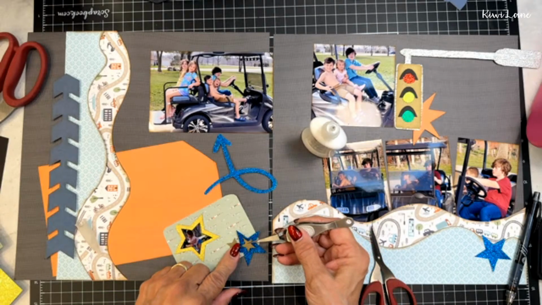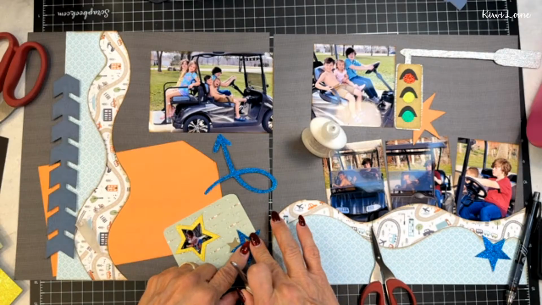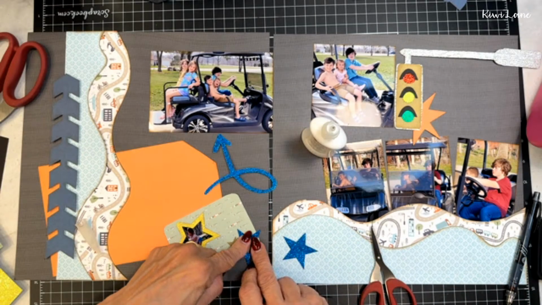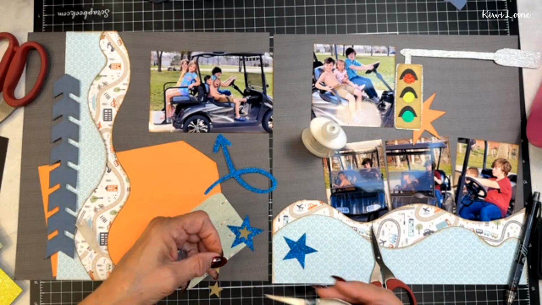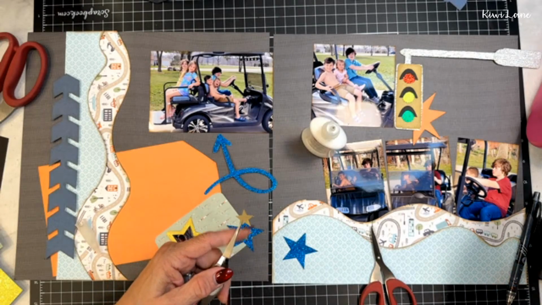Okay, this is going to go inside that little blue star. Hold it a second. I'm using Art Glitter Glue, so it takes a little bit longer, but I like that because it gives me time to position it where I want it to go.